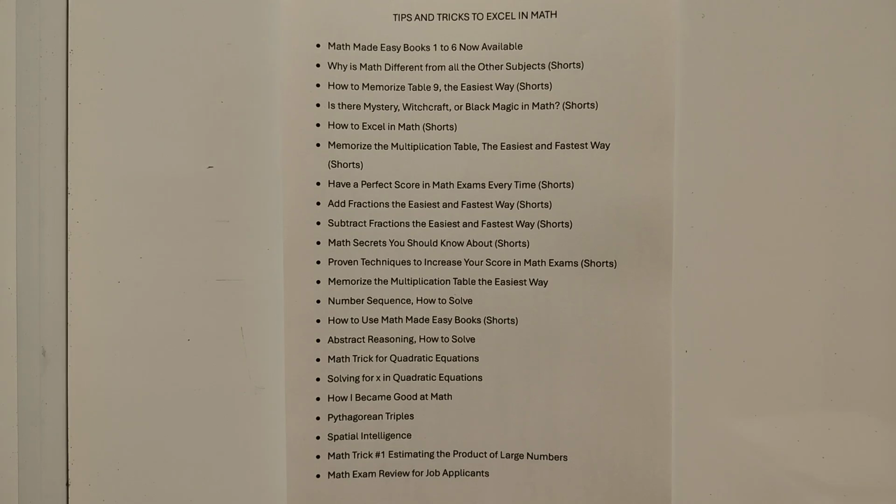And next is a math exam review for job applicants. So if you're a job applicant and you'll be taking a math exam, this is a good topic to watch.